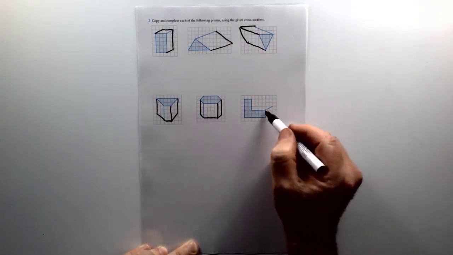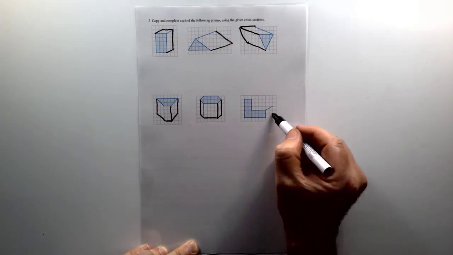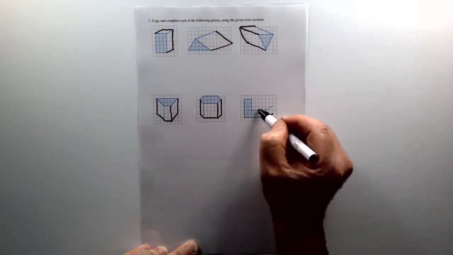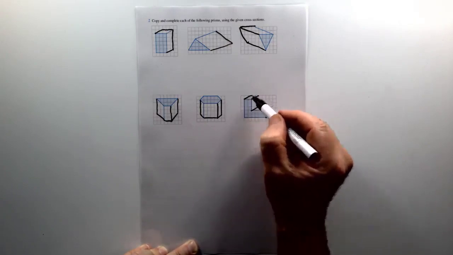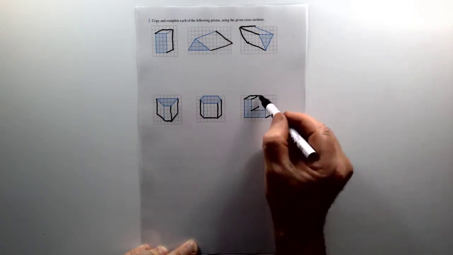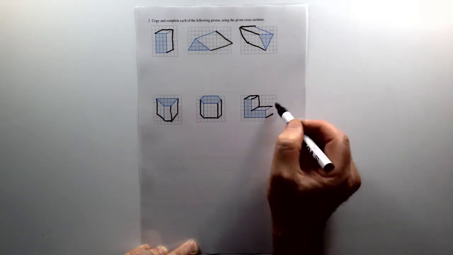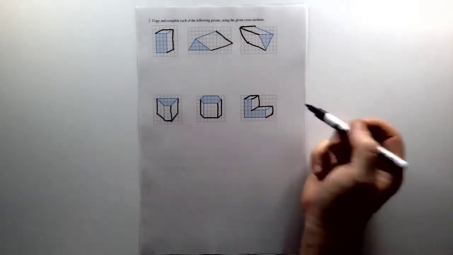Okay, and this last one again, across 2, up 1. From this corner, across 2 and up 1. So do it from each of the 4 corners, 5 corners there, the 4 extra corners if you like, and just join them up like so.